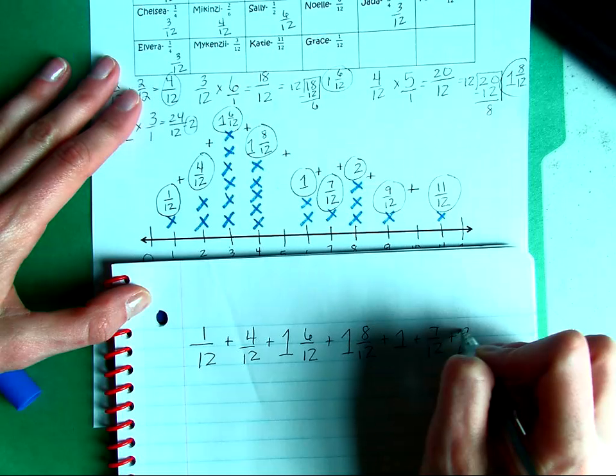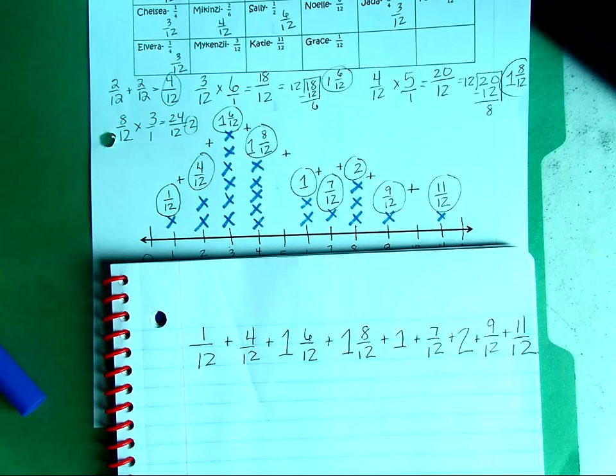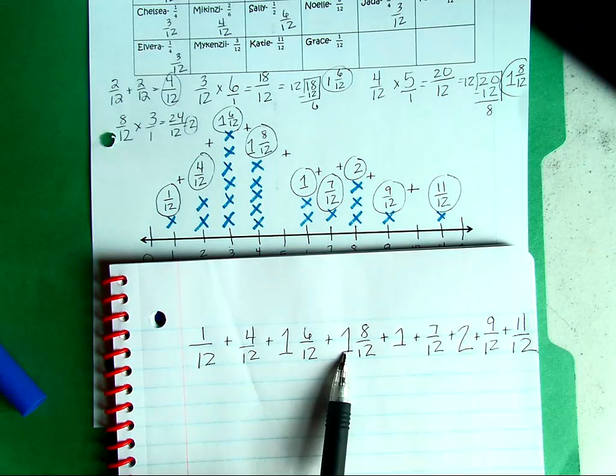Okay, I'm going to add my whole numbers first. I have 1 whole, plus 1 whole makes 2, plus 1 more whole makes 3, plus 2 whole makes 5. So we have 5 whole.